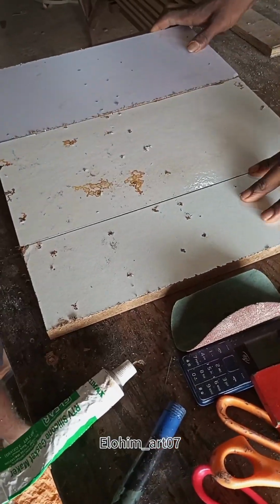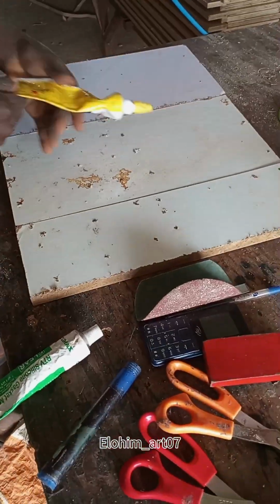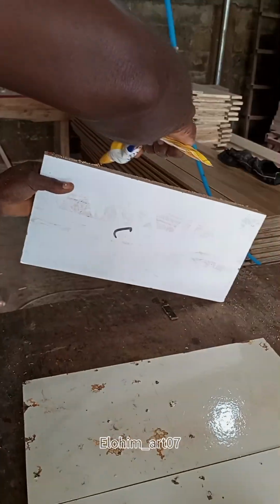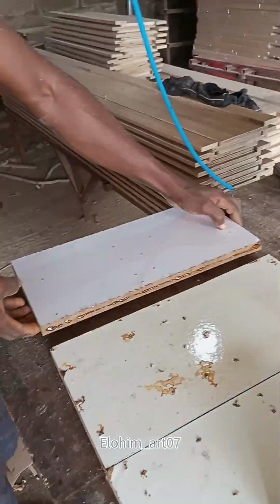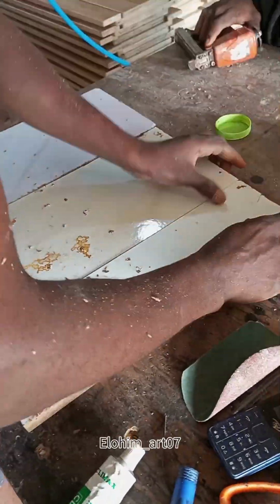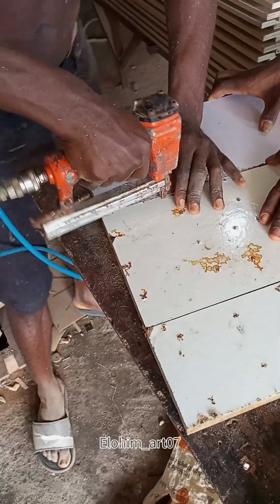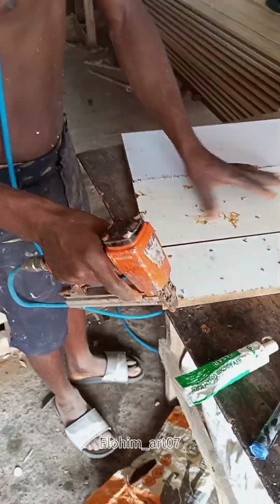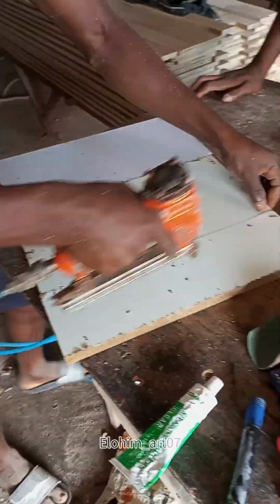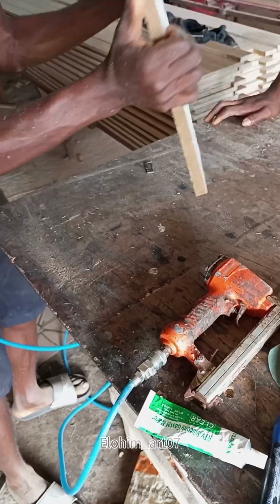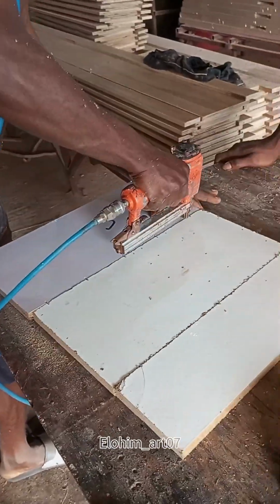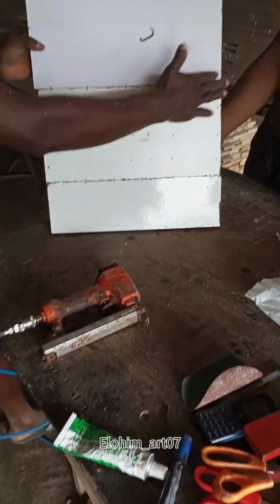It's time to join the pieces of MDF board. This thing is serving as an adhesive. You apply it on the edge of the board, place it to the second one, you apply it on the last pieces, then use a staple to join them together. Can you see what he's doing? First one is ready, then the second one.